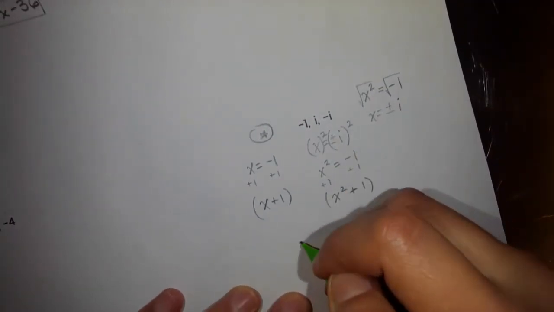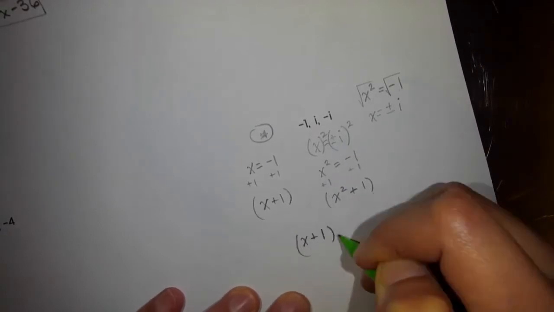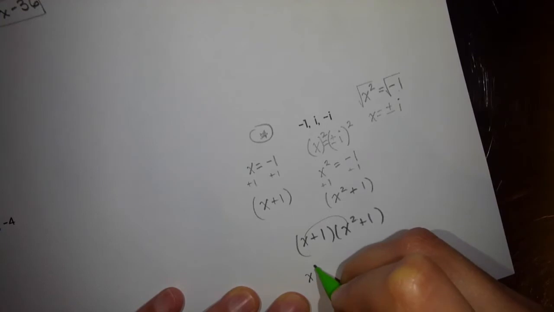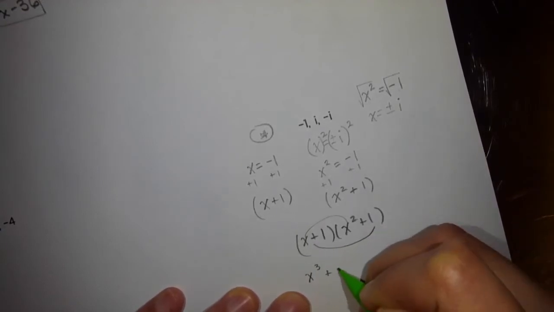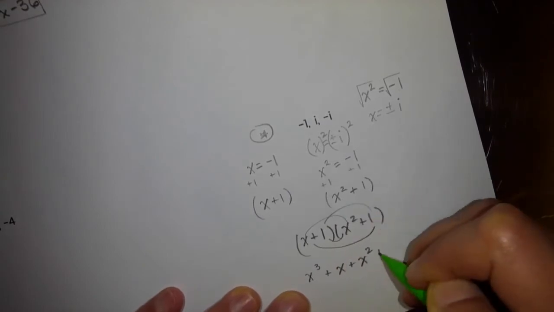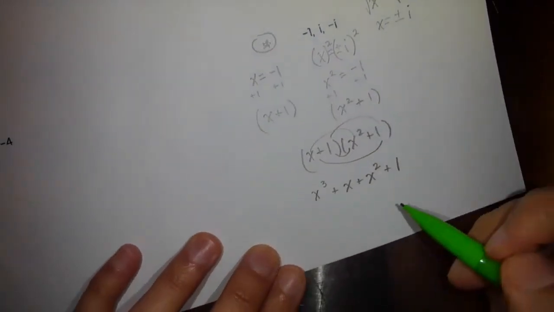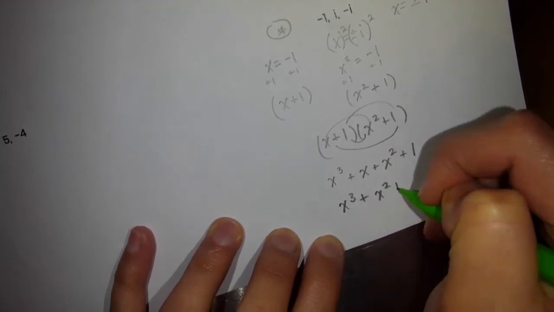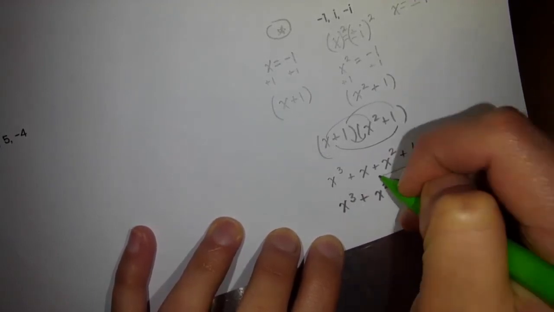And then we would do multiplication. So I'm just going to write them next to each other. And then this will be x to the 3rd plus x squared plus x plus 1. And I just want it in standard form for my final answer. And that would be it.